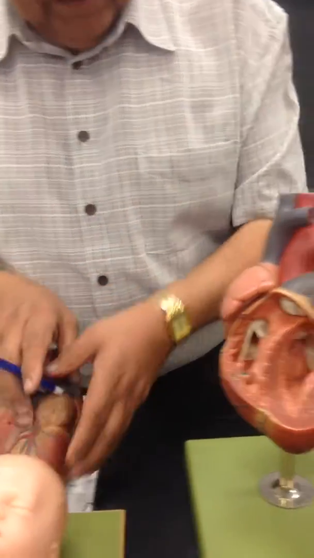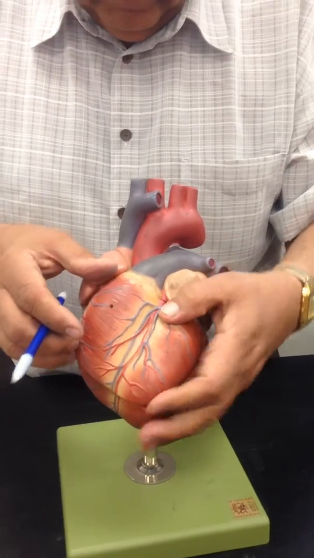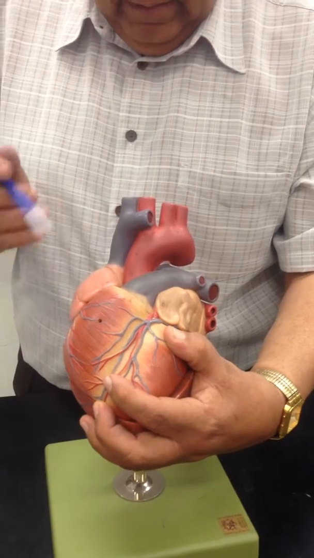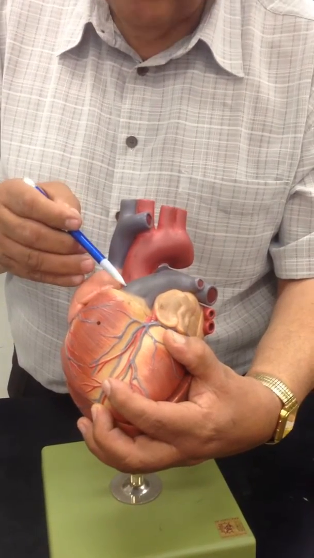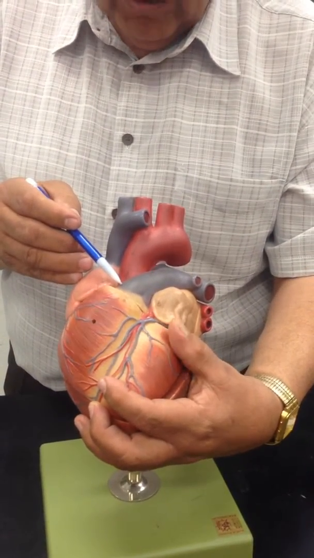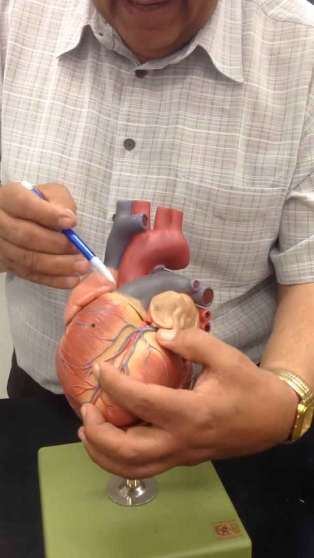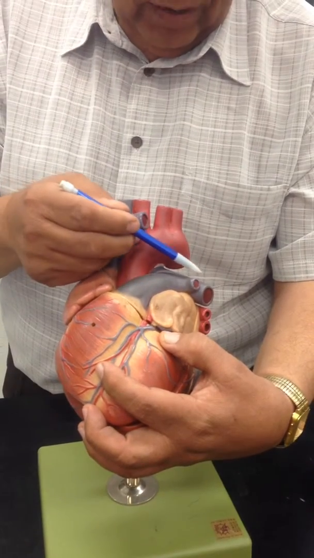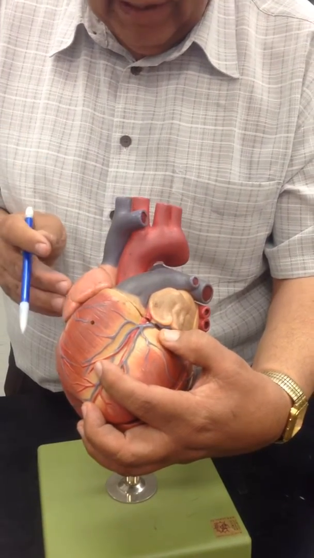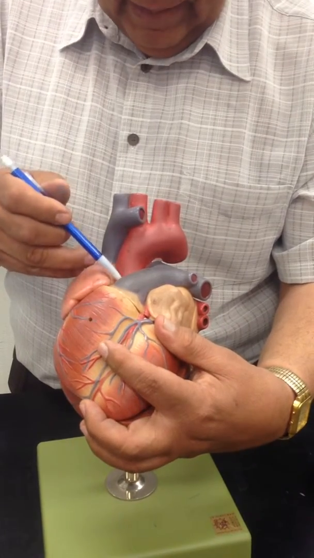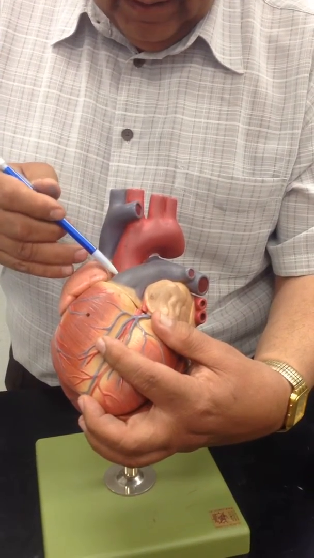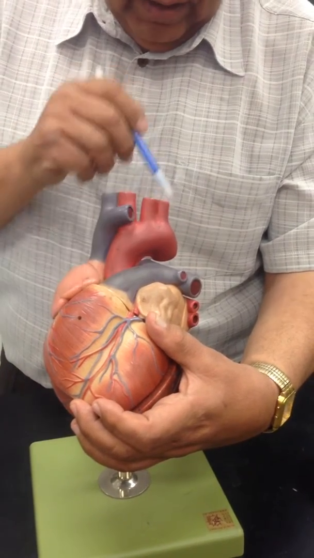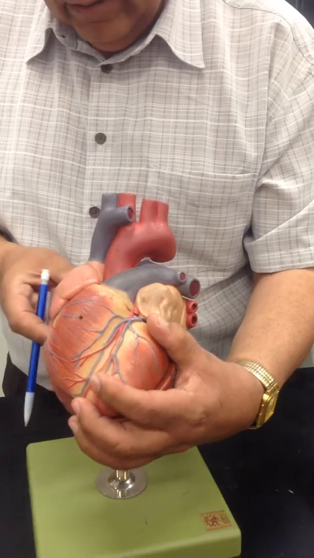Okay, to start with parts of the heart that can be shown in this mannequin. This is the pulmonary trunk. The pulmonary trunk is the one that is going to carry blood from the right ventricle to the 2 lungs, so it will divide into the right pulmonary artery and the left pulmonary artery. Next to it, I have the aorta. The aorta starts as the ascending aorta, and then it's going to be the arch of the aorta, and then will go down as the descending aorta.